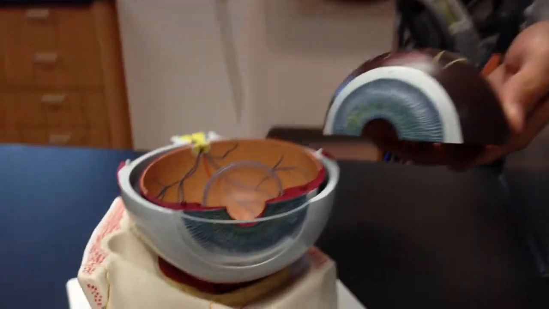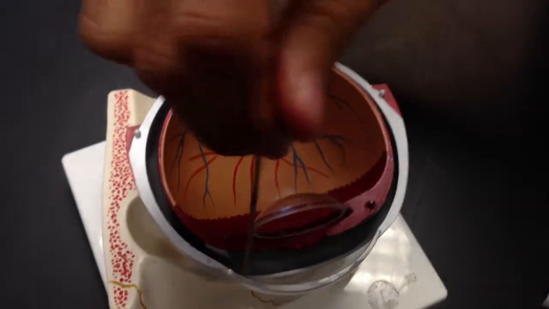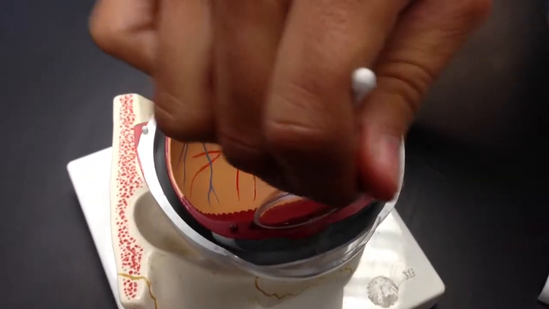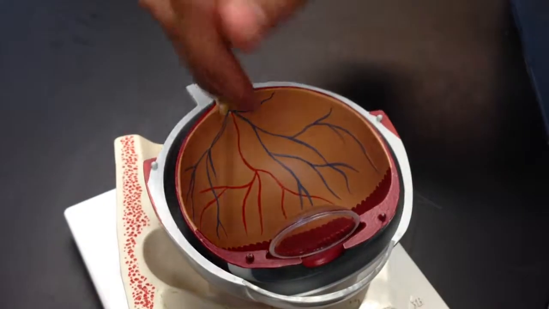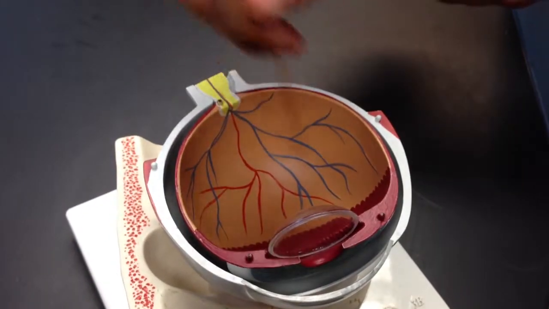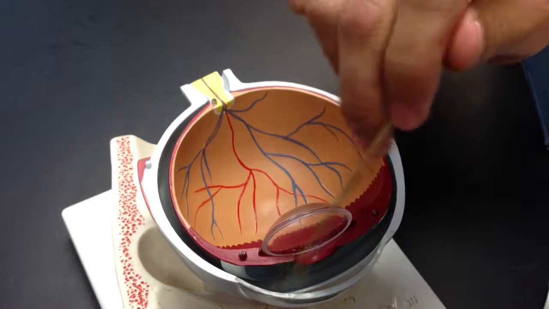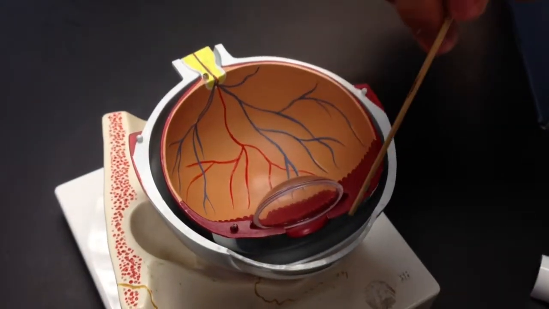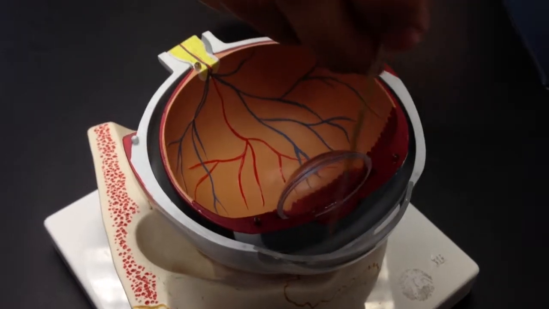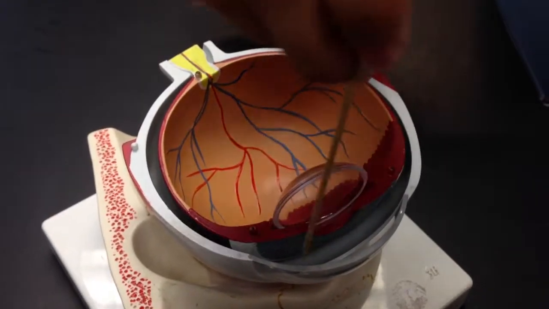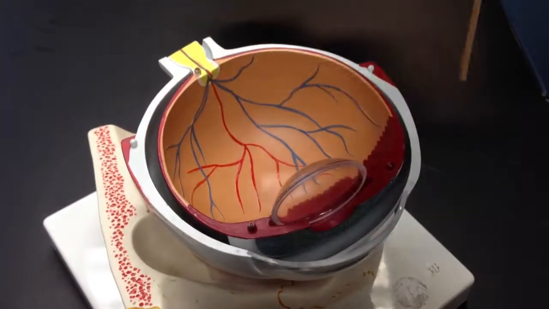Again, you have different chambers and segments. This portion right here, within the lens and the front portion of the cornea, is the anterior segment. Back here below the lens we'd have our posterior segment. The fluid within the anterior segment here is the aqueous humor, which nourishes the cornea and the lens and also gives the anterior portion of the eye its shape.